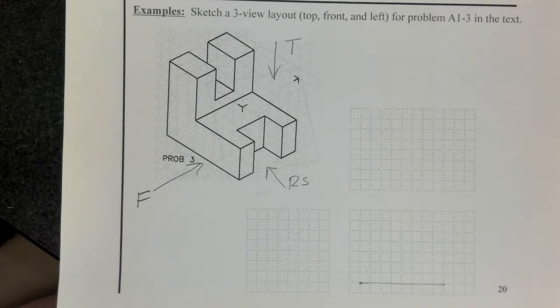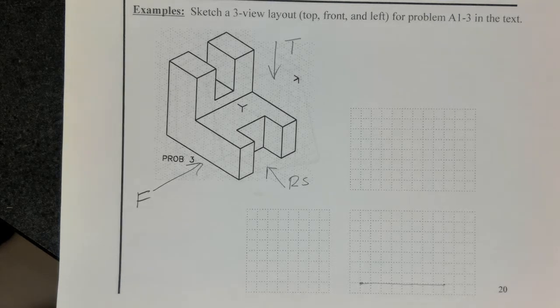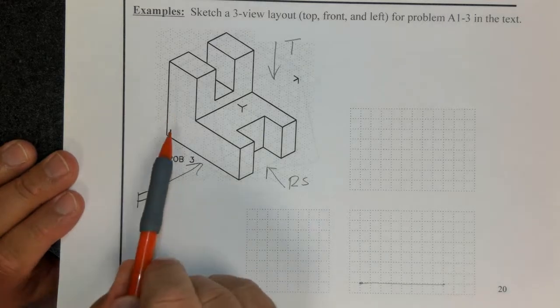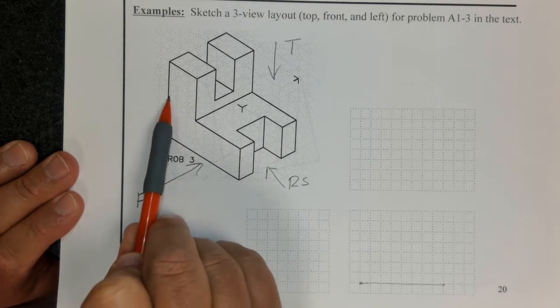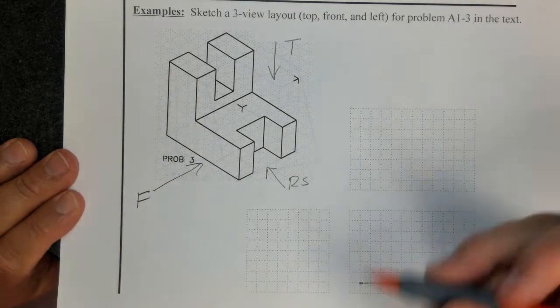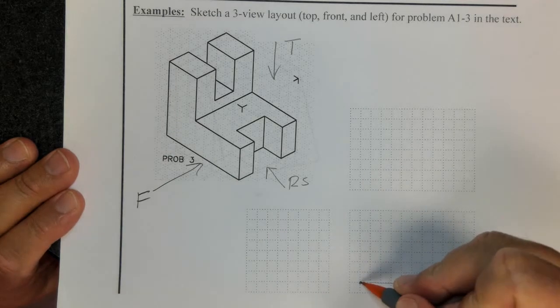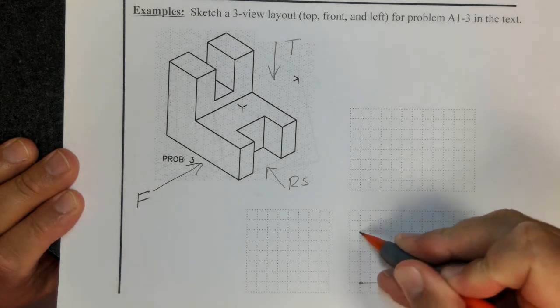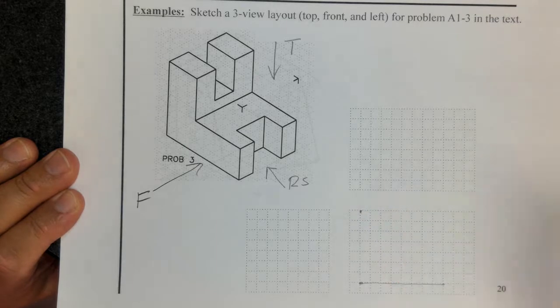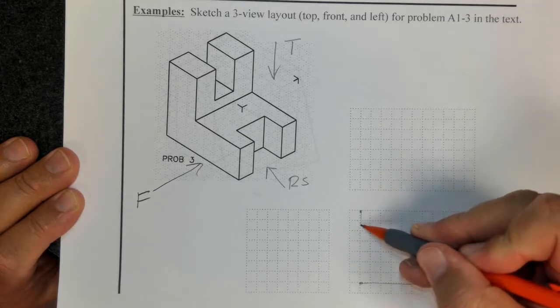By the way, if you're not good at drawing freehand sketches, by all means, please consider using a straight edge or a scale or ruler to help you out. Now the height of this block, 1, 2, 3, 4, 5, 6, 7 is 7. So at this point, go up 7. 1, 2, 3, 4, 5, 6, 7. There's the point. Draw a line.